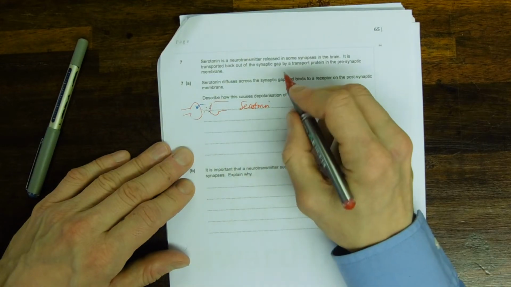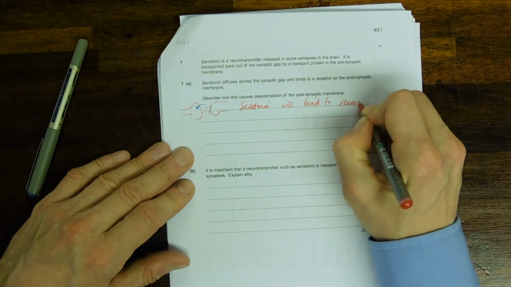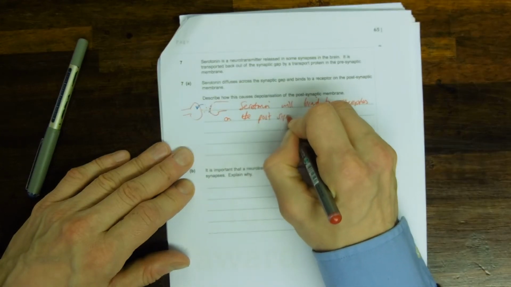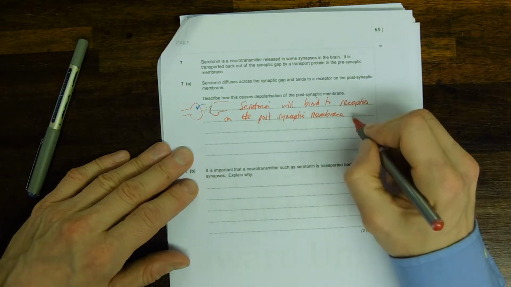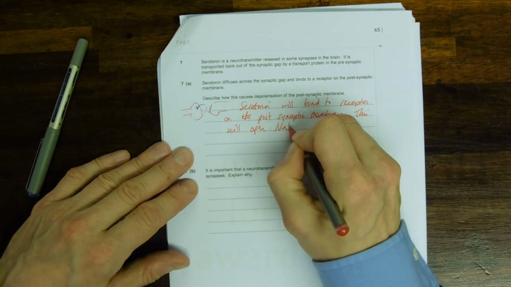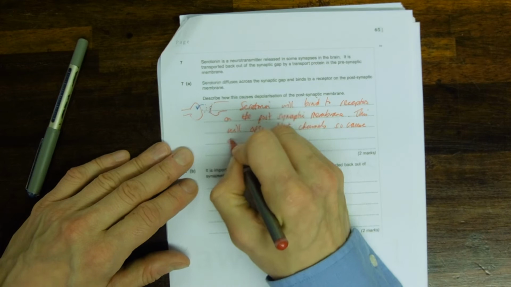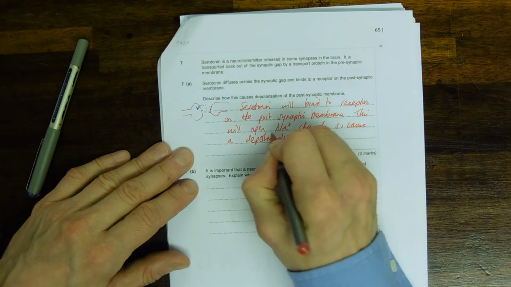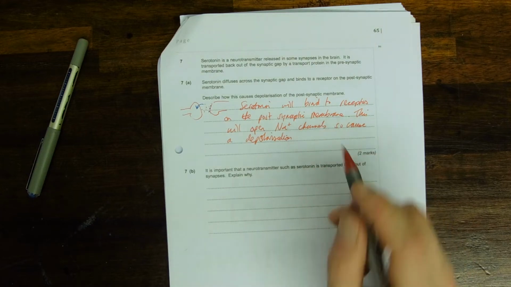So serotonin will bind to receptors on the postsynaptic membrane. This will open sodium channels, so cause a depolarization. And so will perhaps lead to an action potential.